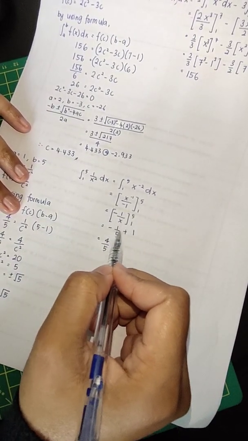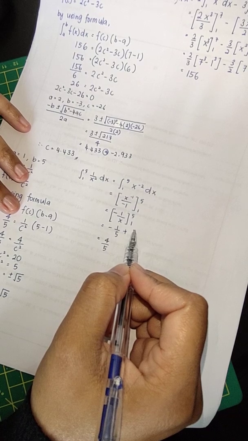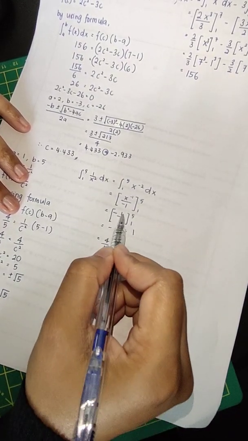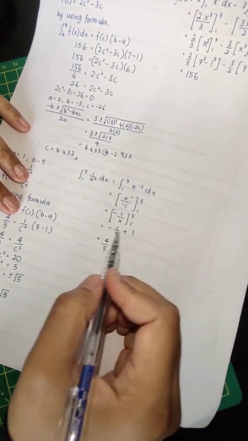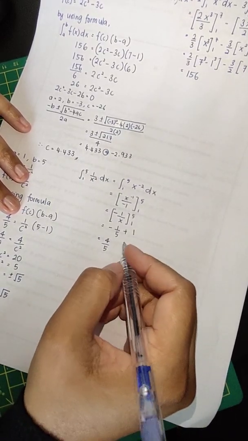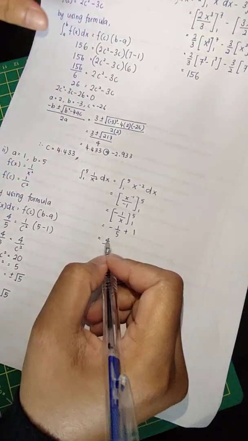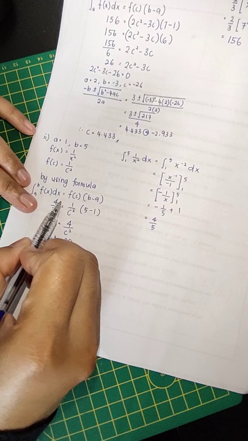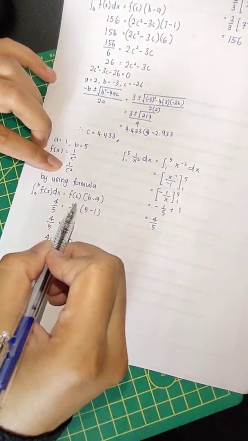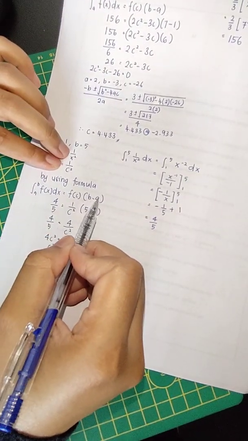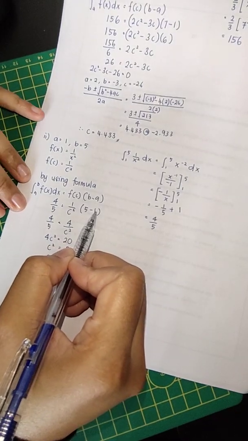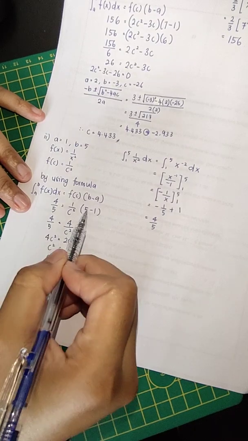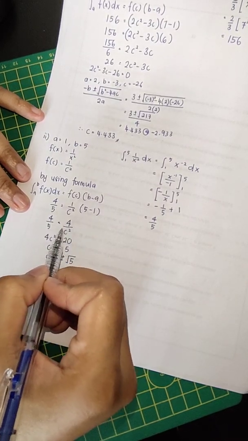So negative 1 over 5 minus, and then kita ada minus, so that's why plus 1 over 1, so 1 lah. Okay, so dapat jawapan is 4 over 5. Okay, so yang ini sebelah kiri, belum habis lagi. So ambil jawapan ni, masukkan dalam formula which is 4 over 5 is equal to yang FC tadi 1 over c squared, and then B minus A is 5 minus 1. So kita ada 4 over 5 is equal to, so 5 minus 1 is 4 over c squared.